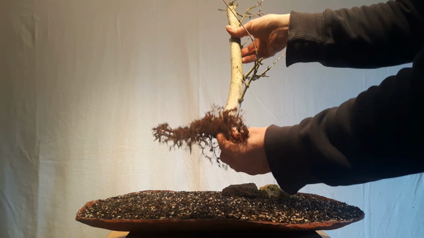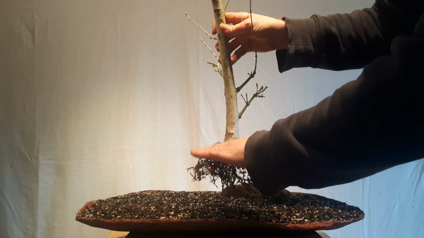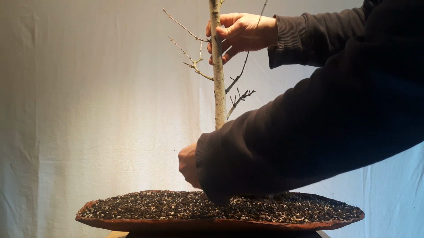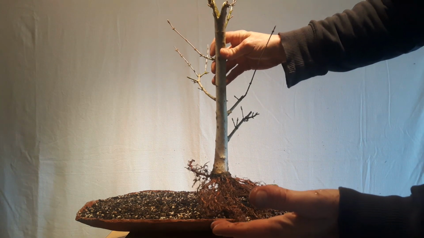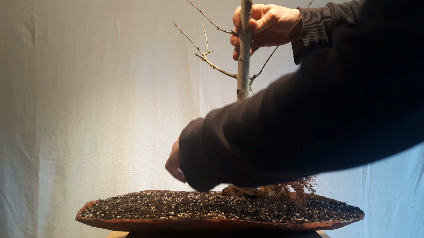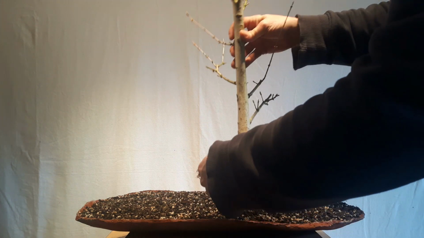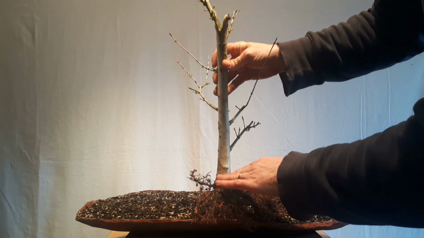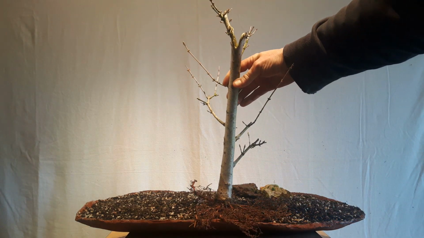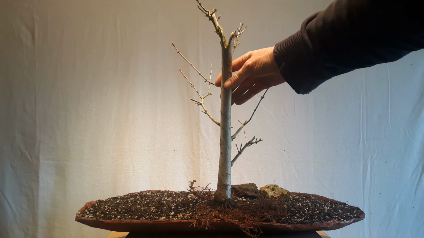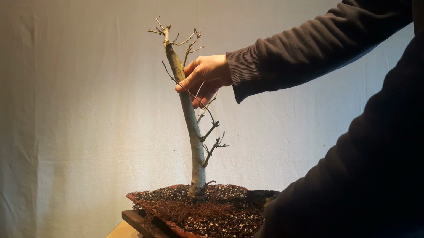So this is the main tree. It's a big tree, and the roots here are fantastic, which of course is very important for the main tree. Some of these roots can be a little bit better arranged, but you see, if I take it like this, I can make the appearance that the tree is completely straight, and it's even bending forward a little, which is good.